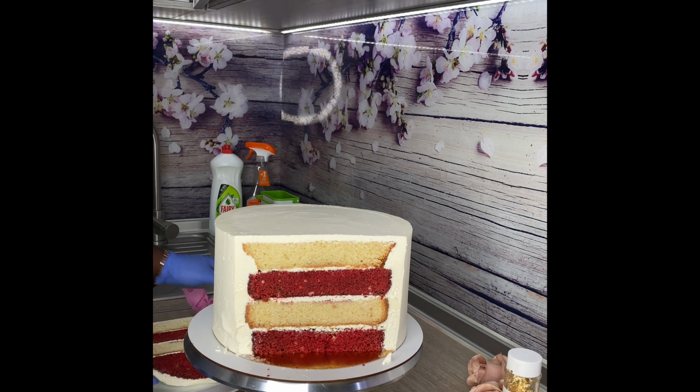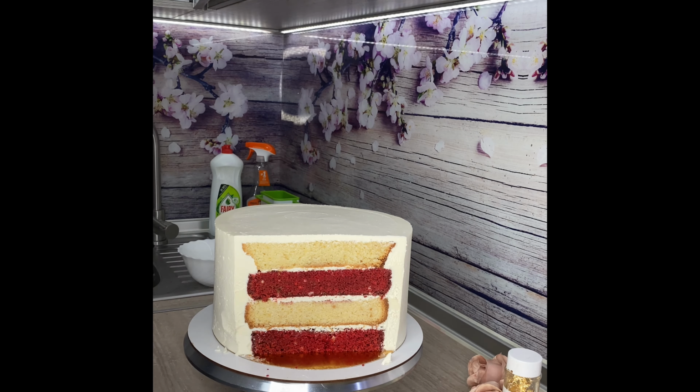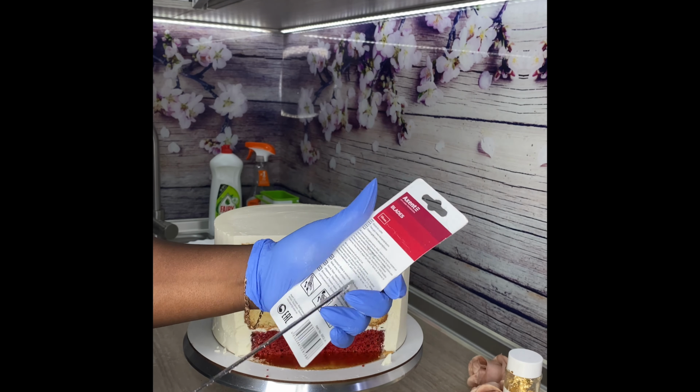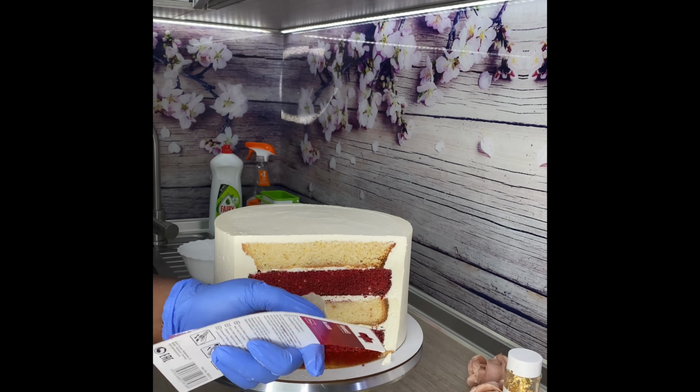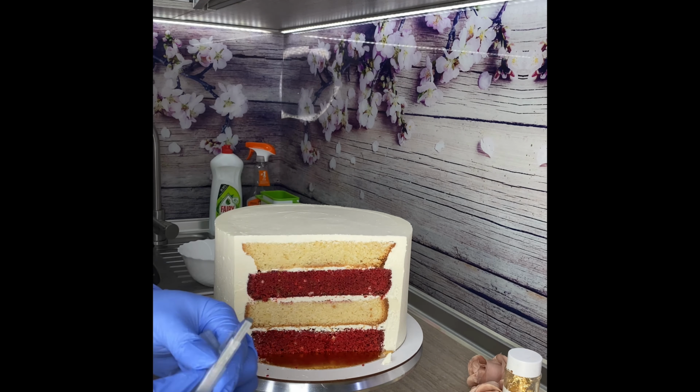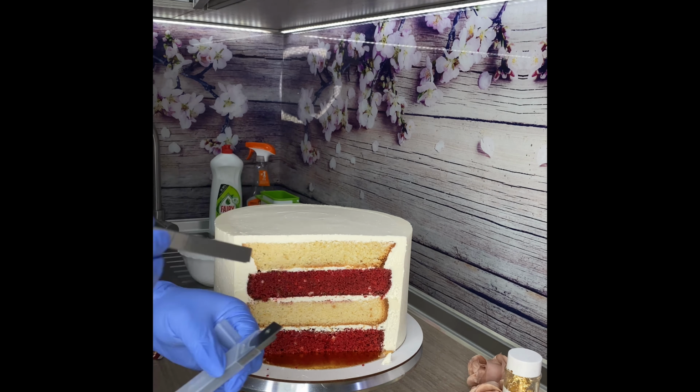Once you have the price of your ingredients down, then you should think about the price of your frosting. Are you using Swiss meringue buttercream? Are you using American buttercream? Are you using Armine buttercream? Those buttercreams cost different because your ingredients are different, and they take different amounts of time to make. So depending on the kind of buttercream you're going to be using on the cake, you should consider that when you're pricing your cake.